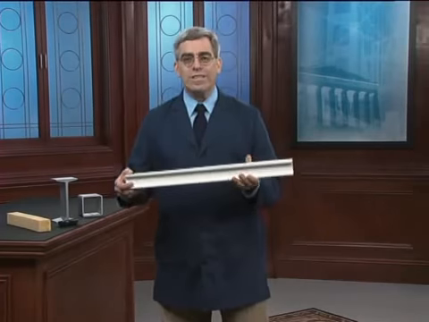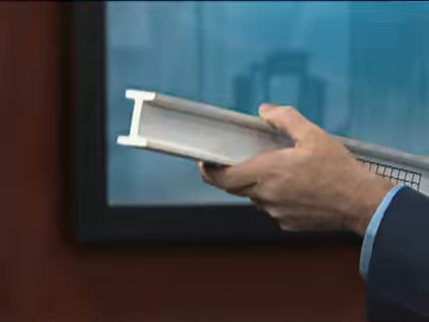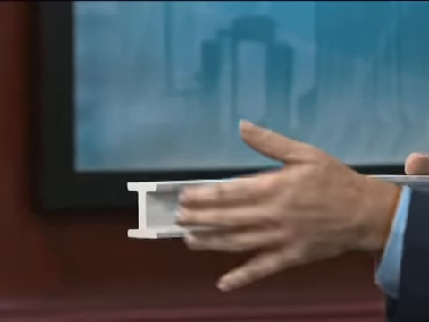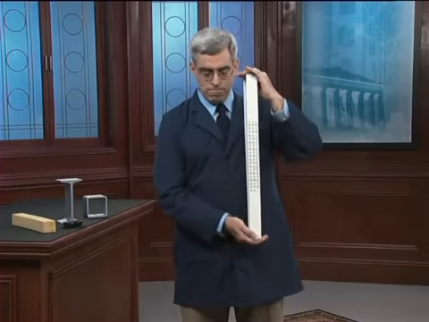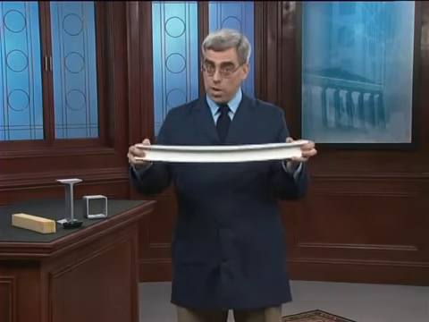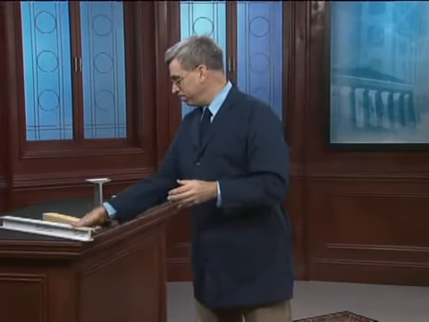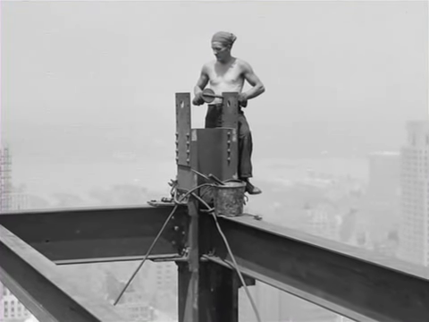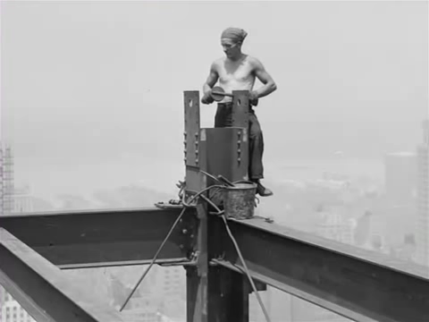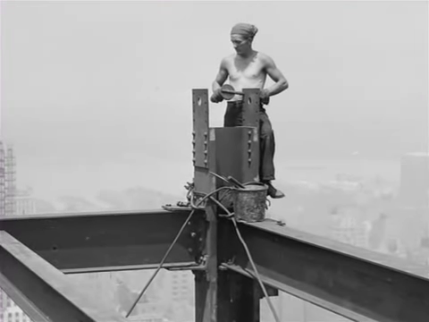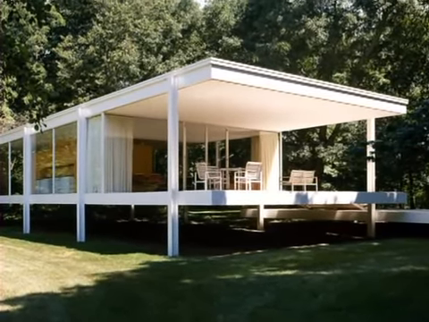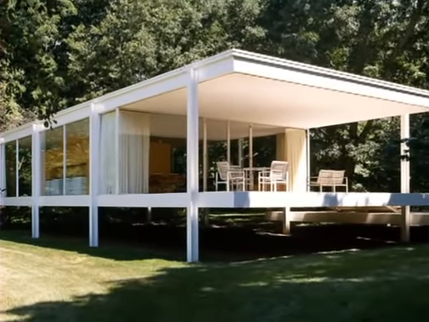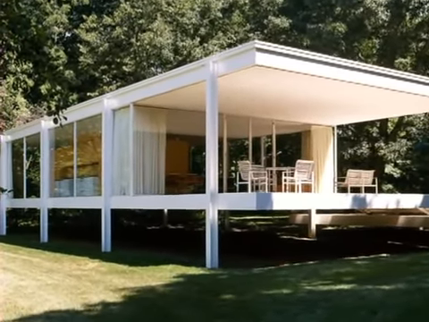For example, most people would refer to this as an I-beam, but really it's more accurate to call it an I-shaped section because of its cross-section shape, because it's just as likely to be used as a column as used as a beam. You'll see I-shaped columns in structures ranging from the monumental, like the Empire State Building shown here under construction, to the diminutive, like the famous Farnsworth House designed by Mies van der Rohe in 1951.